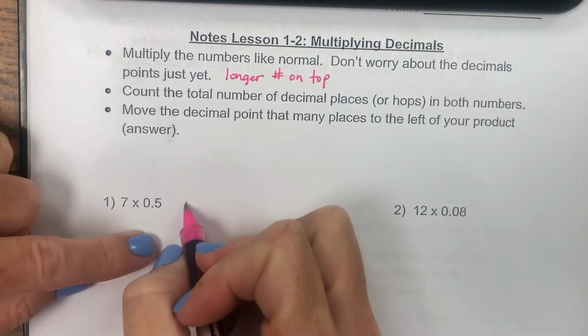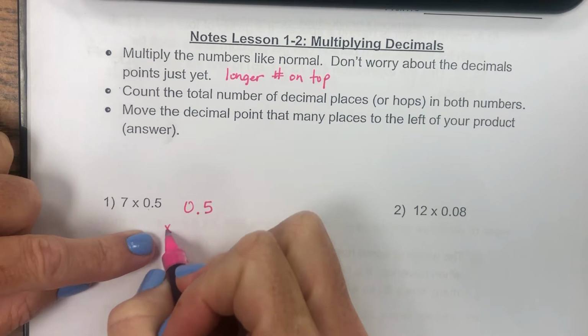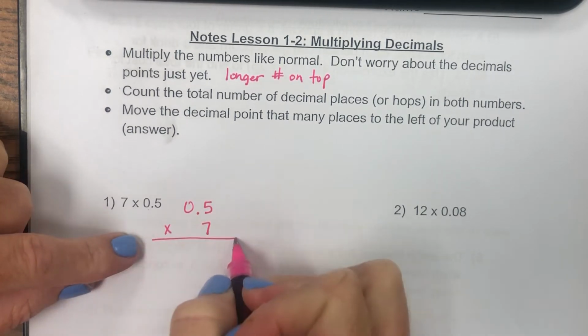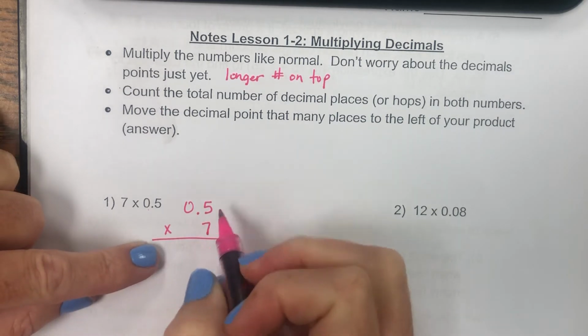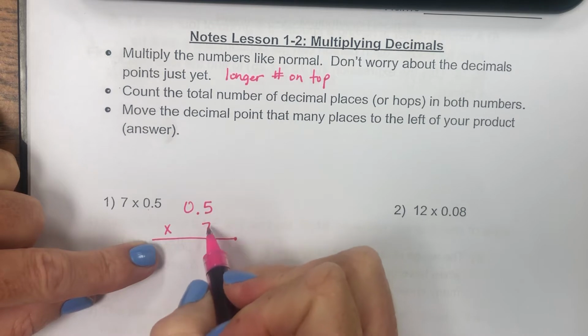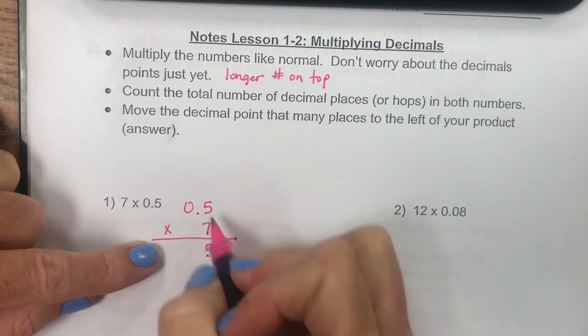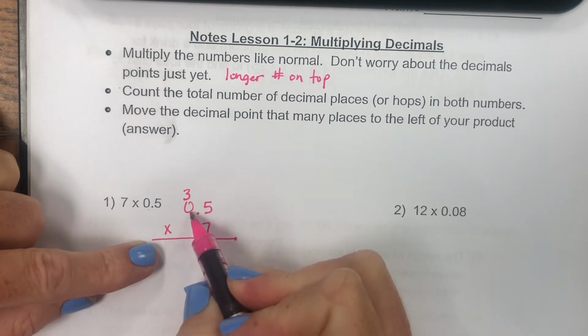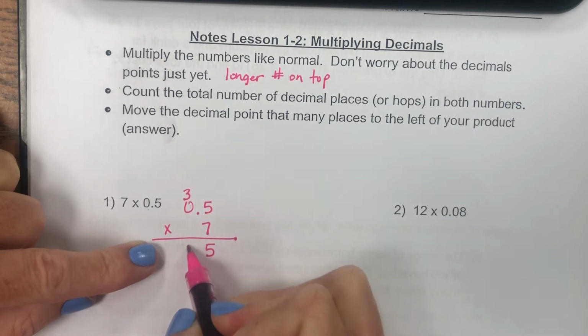So on number 1, I'm going to put 0.5 on top times 7. I'm going to shift 7 all the way over to the right as far as it can go to the last digit. We're not lining up our decimal points like we do when we add and subtract. 7 times 5 is 35. I'm going to carry my 3. And then I'm going to take 7 times 0, which is 0. And 0 plus 3 is 3.